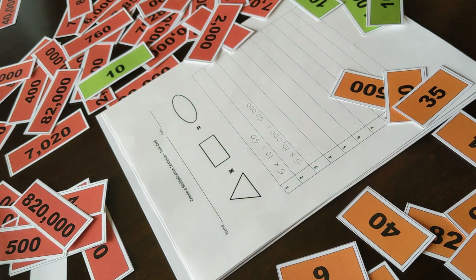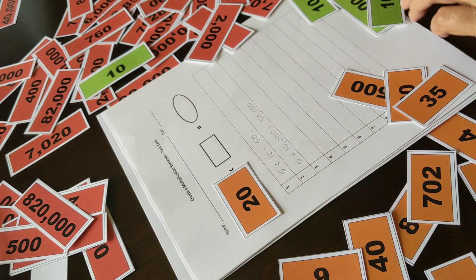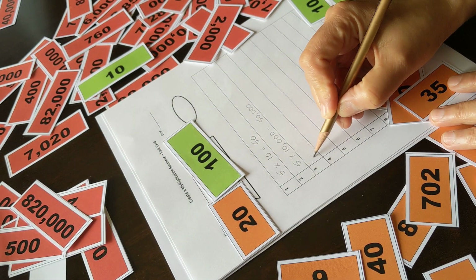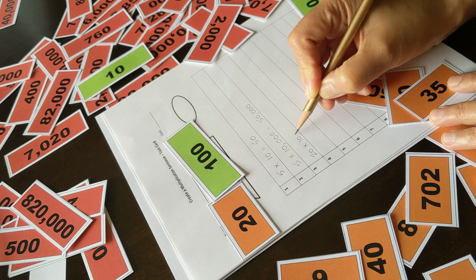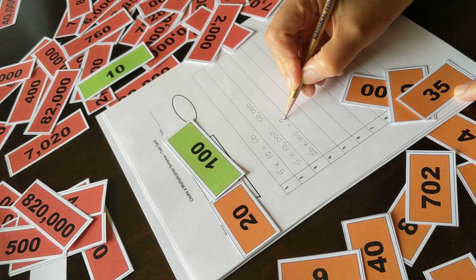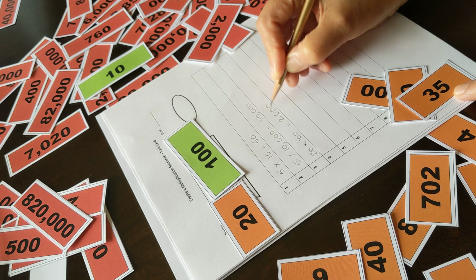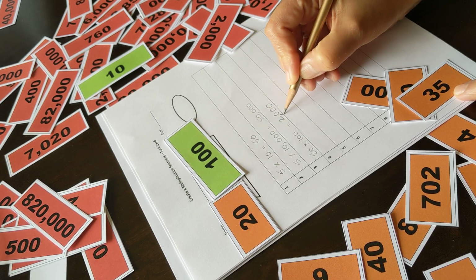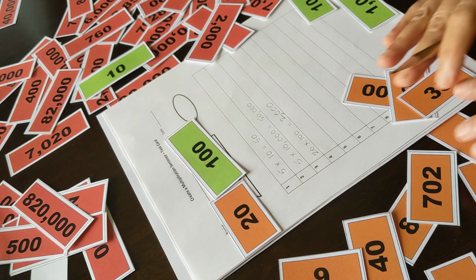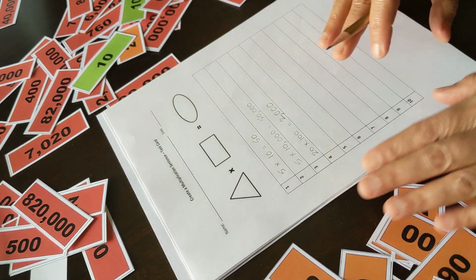Now if I pick a different one, let's say 20 times 100. 20 times 100 is 2 times 1 is 2, and then I add these 3 zeros, 1, 2, 3 zeros, and then I place my comma right after 3 digits. So this is 2,000. So students will complete this activity on their own.